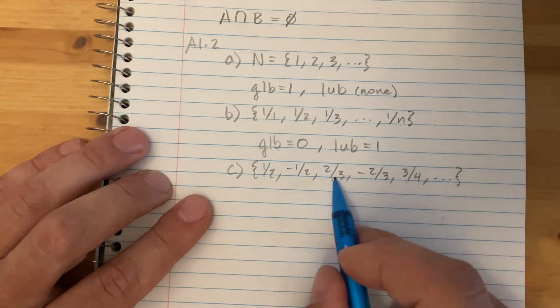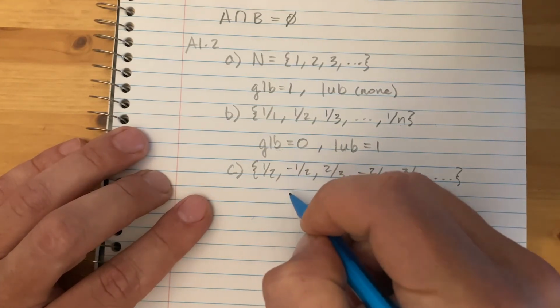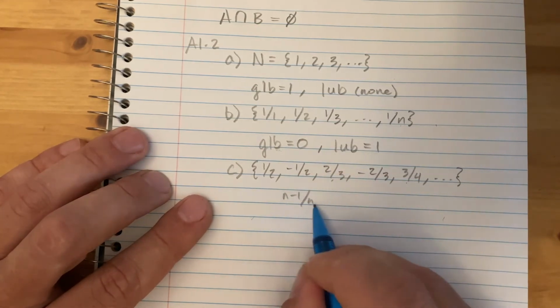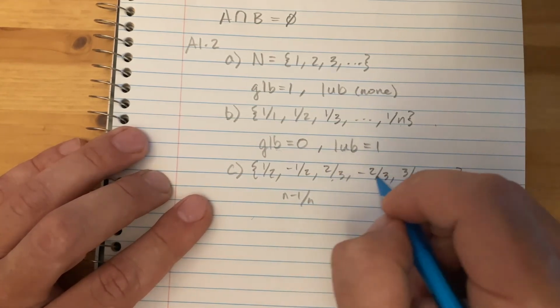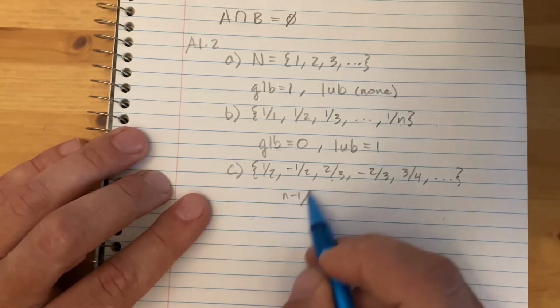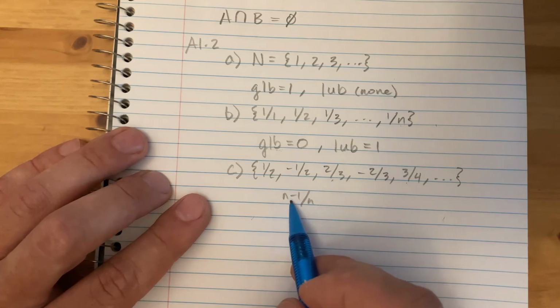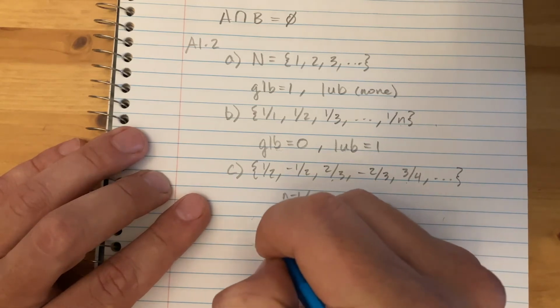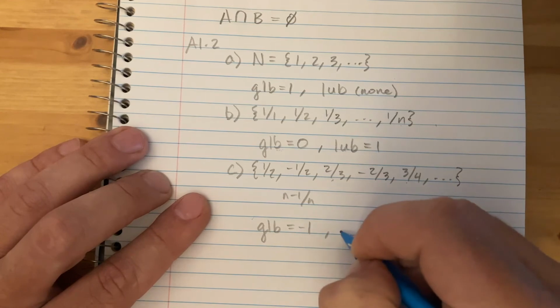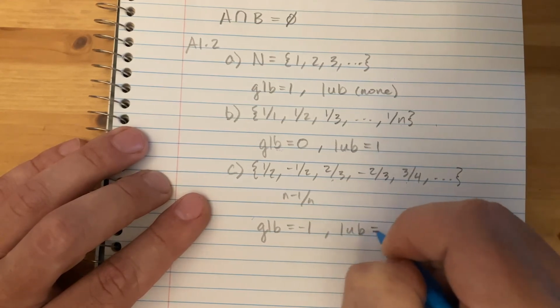Basically one term is (n minus 1) over n for any integer n, and the other numbers are just the negative versions of those, right? So as n gets bigger and bigger, this thing gets closer and closer to 1, and so that gives us our greatest lower bound will be -1, and our least upper bound is +1.